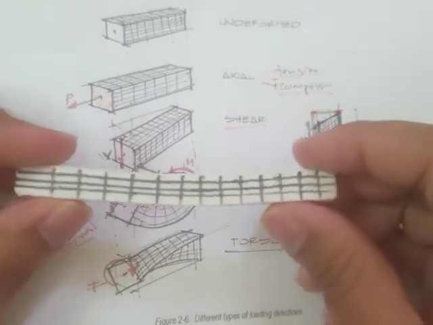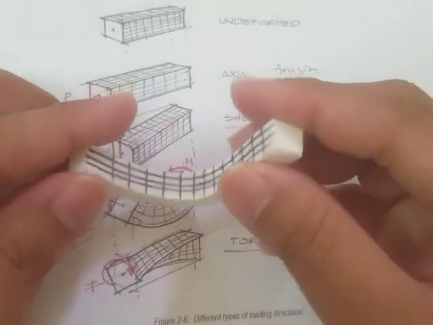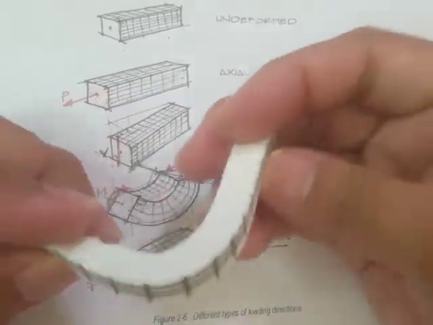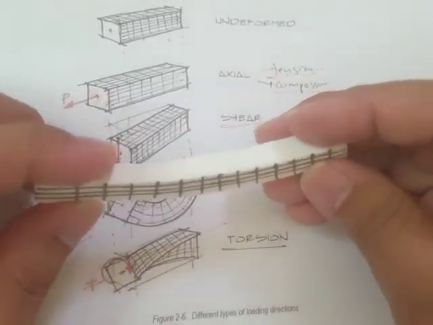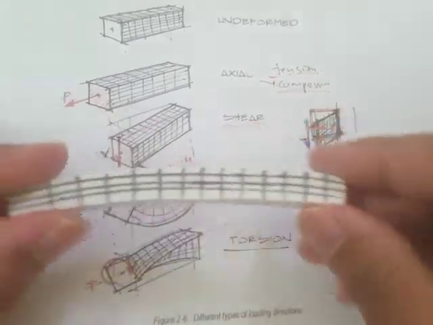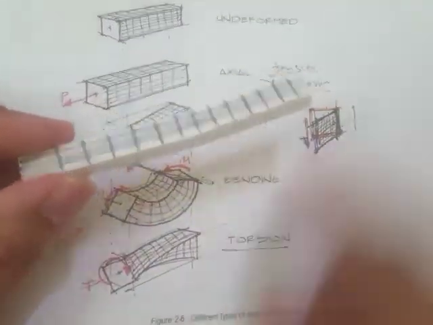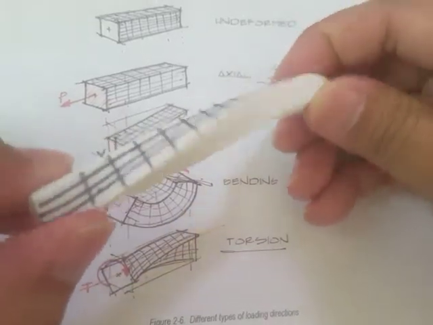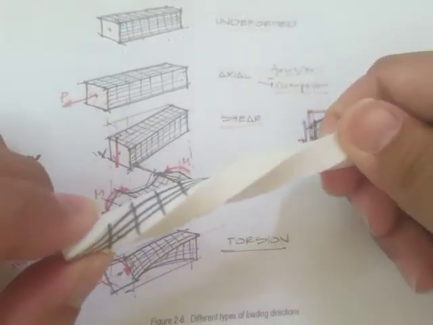You can also have bending in this direction, depending upon the direction of the loadings, if we consider three-dimensional loadings. But when we say torsion, it's the loading in this direction, right? So it's twisting.